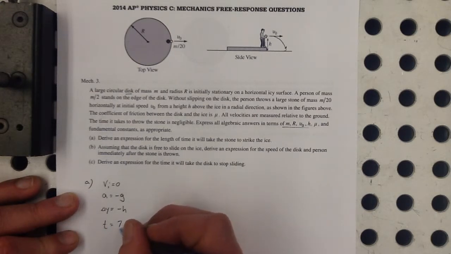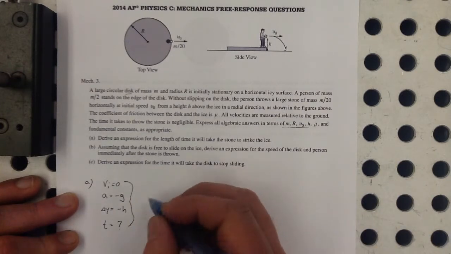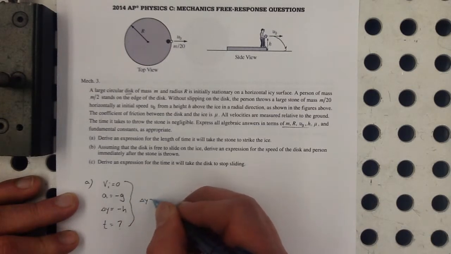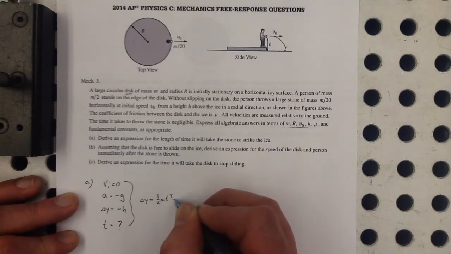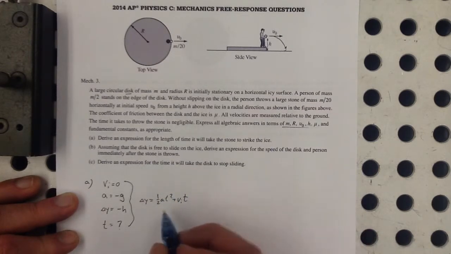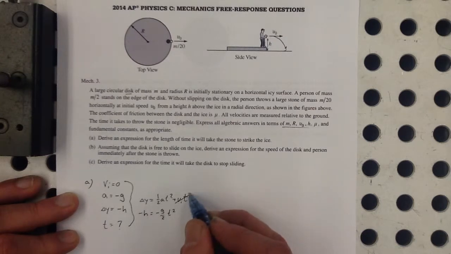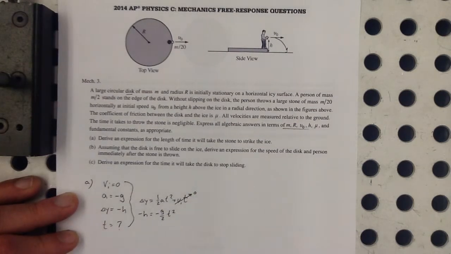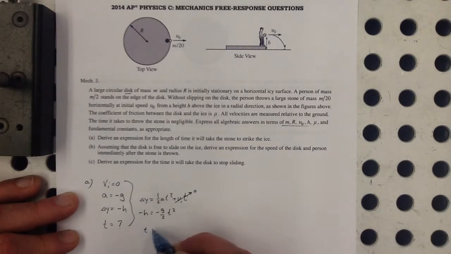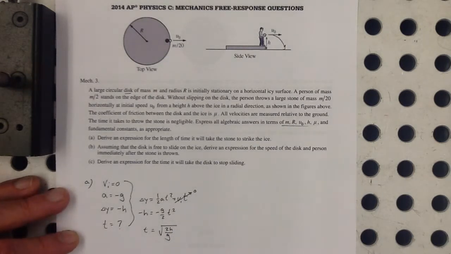So that leads me to the displacement is equal to 1/2 at squared plus v_i t. That's one of the equations that is on your formula sheet. So that displacement, negative h, is equal to negative g over 2 times t squared, and then this term is 0 because the initial velocity is 0. So t would be equal to the square root of 2h over g. Right?